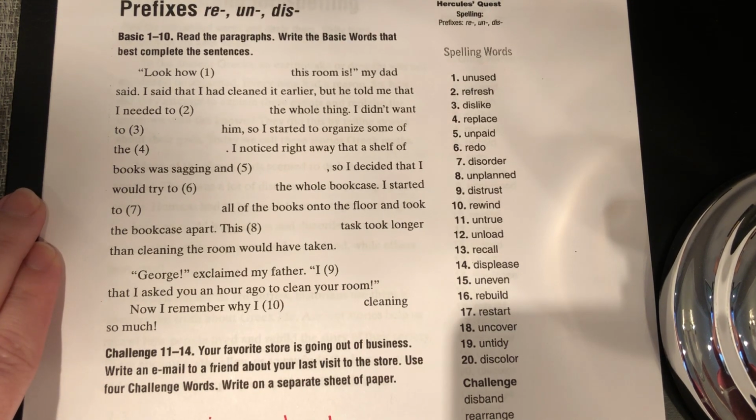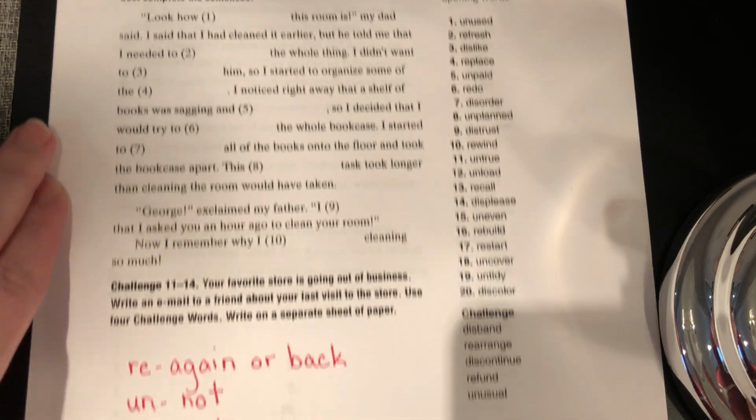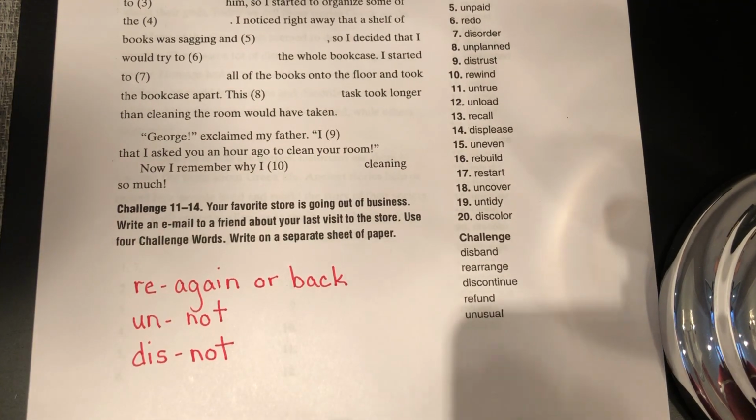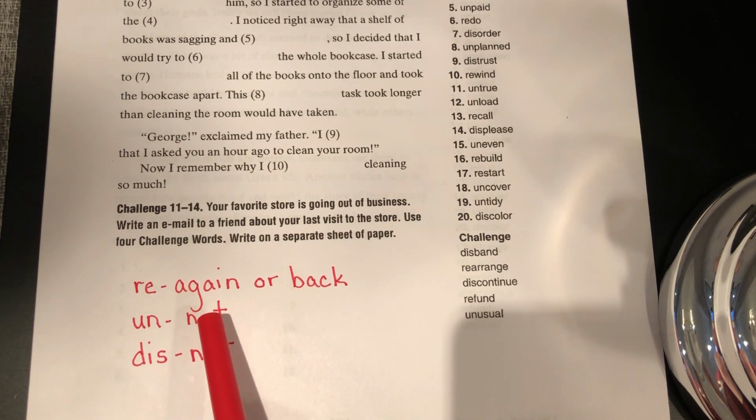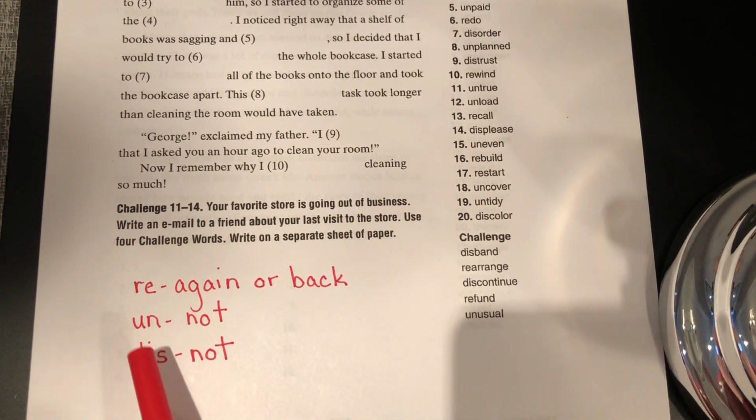The first thing I would do to help you complete this page is start by putting what the prefixes mean somewhere on the page so that you can use it as a reference. So the prefix re means again or back, the prefix un means not, and the prefix dis means not.